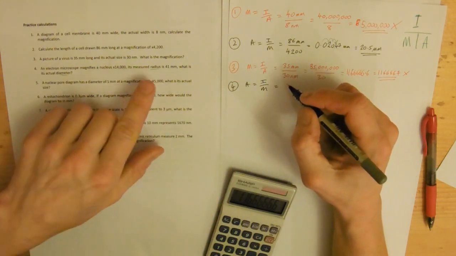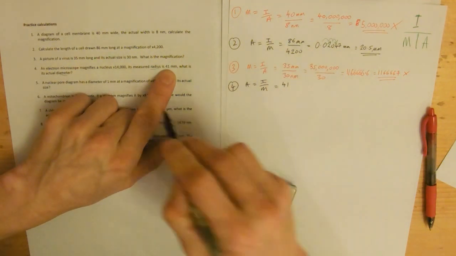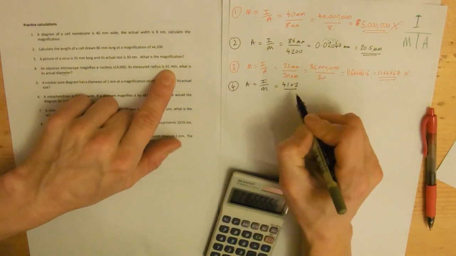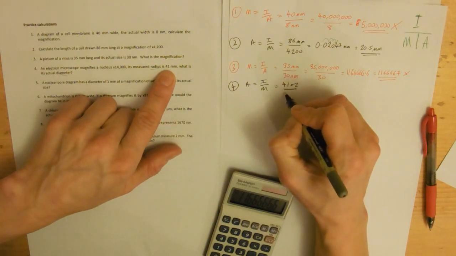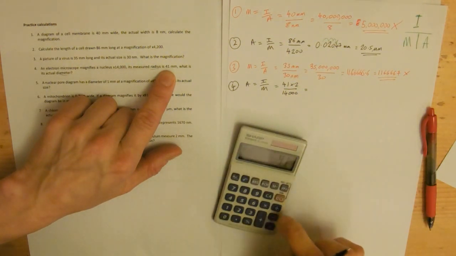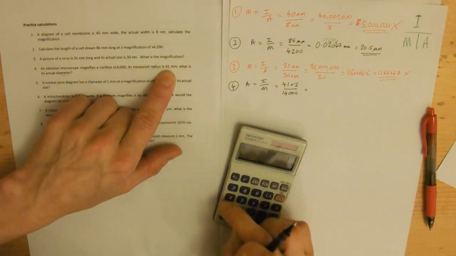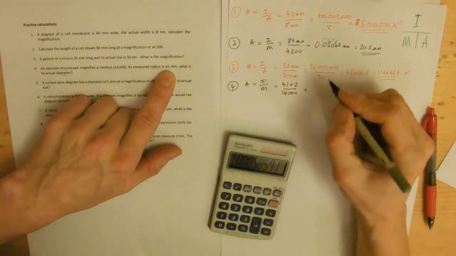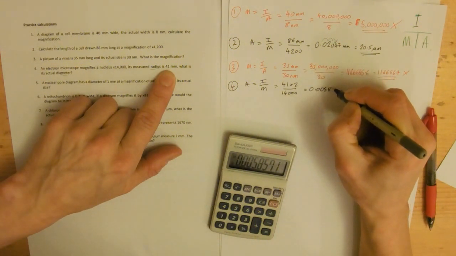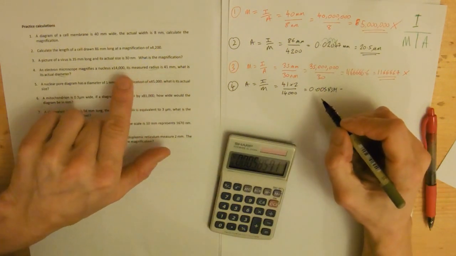The image is 41, but it tells us that's the radius and it wants a diameter, so I'm just going to times that by 2 to make it into the diameter. And the magnification 14,000. When we do that, so that's 41 times 2 is 82. Divide that by our 14,000 is 0.0058571. So that would be millimeters.